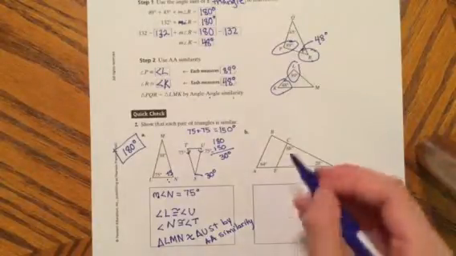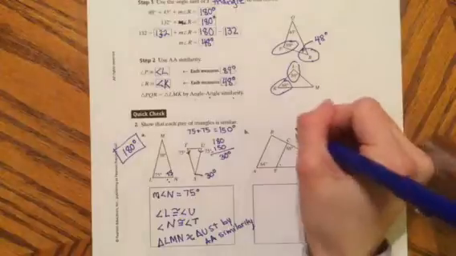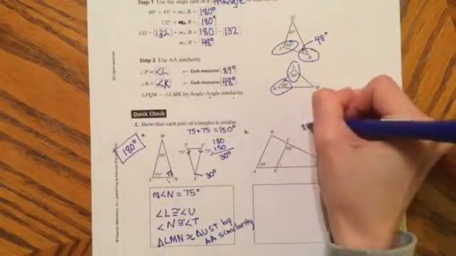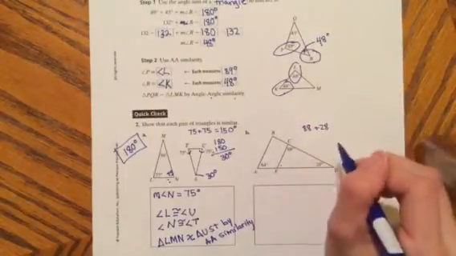All right, this one's a little trickier because the similar triangles are within each other. So again, I'm personally going to start by solving for our missing angle here. Okay, so I'm going to use our same rule, 180 degrees. So I'm going to take 88 plus 28 and solve for that.